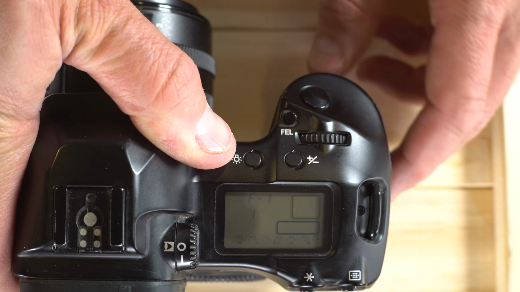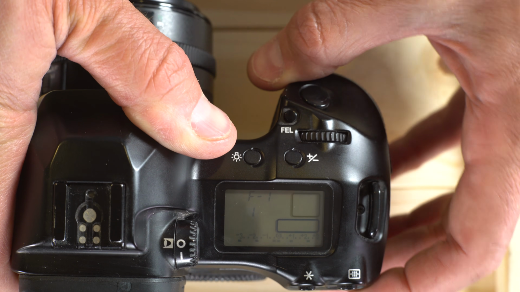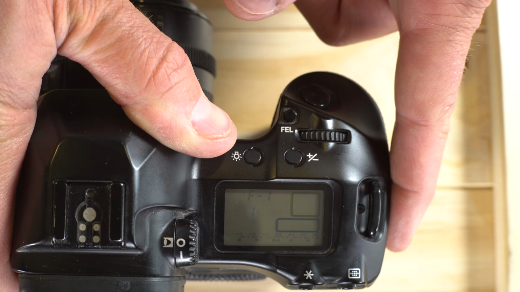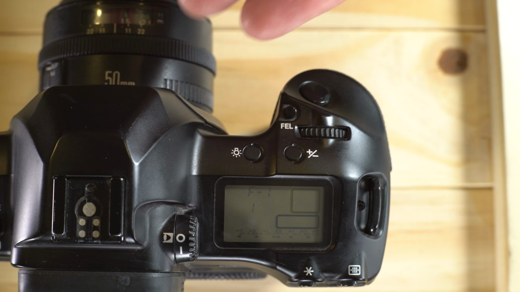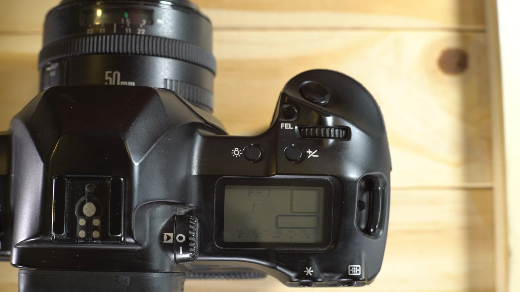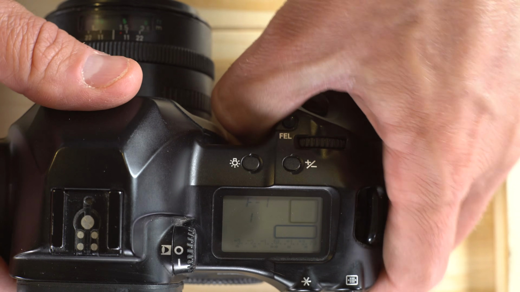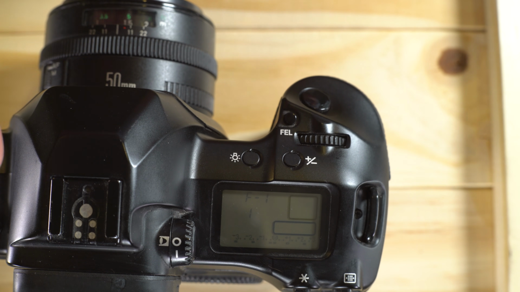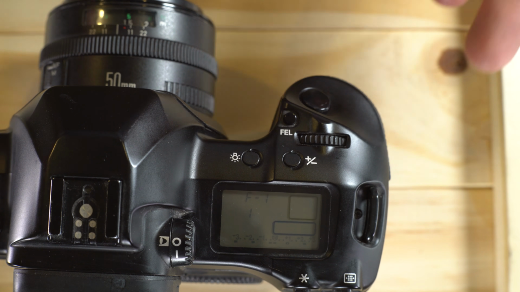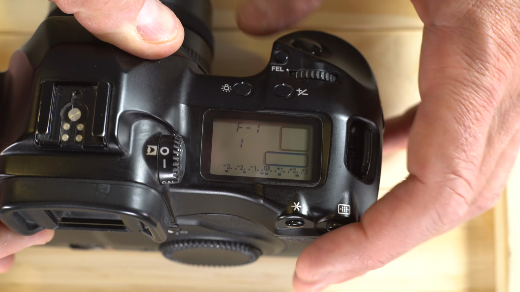Custom function 1 is film rewind mode. There are 4 options, 0, 1, 2, and 3. 0 is high-speed automatic, which is fast rewind as soon as the roll ends. 1 is high-speed not automatic. It's fast, but you have to push the rewind button on the back. 2 is silent auto. It happens automatically, but it's quiet. And 3 is silent, no auto. It's silent, and you have to push the film rewind button on the back.